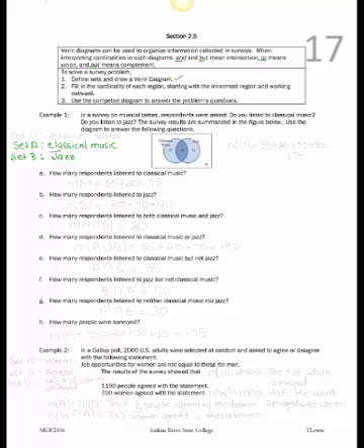Okay, so we're going to answer the following questions. Letter A, how many respondents listen to classical music? Let's look at our Venn diagram where it's representing classical music. We know the intersection is where our respondents like both classical music and jazz. That's 20 people.